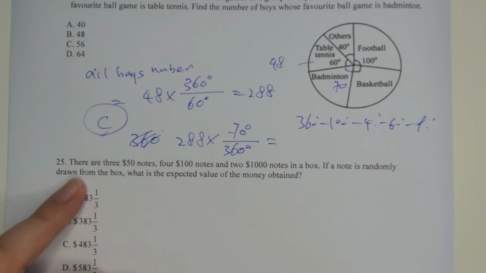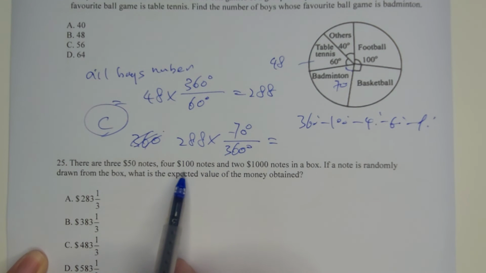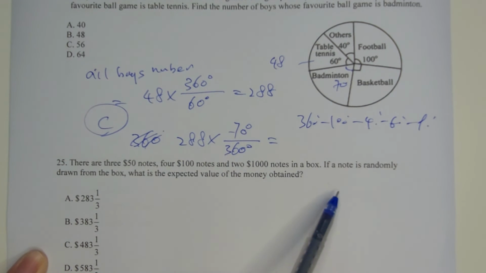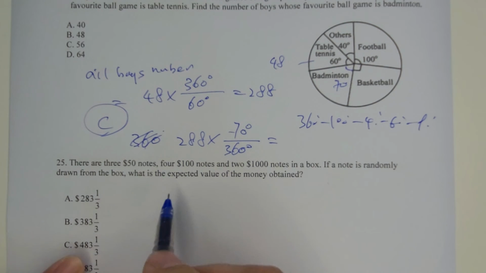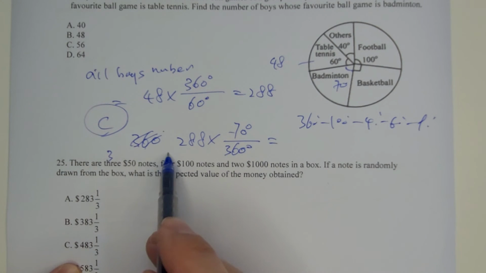Question number 25. There are 3 $50 notes, 4 $100 notes, and 2 $1,000 notes in a box. If a note is randomly drawn from the box, what is the expected value of the money obtained? How many notes in total? 3, 4, 2. So 9.